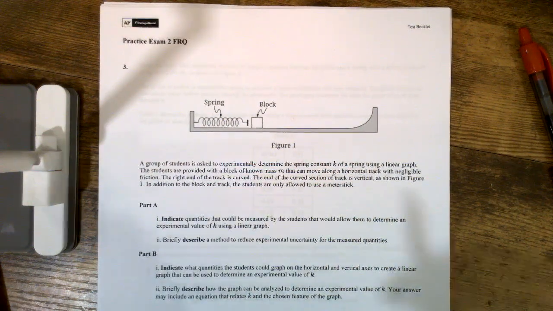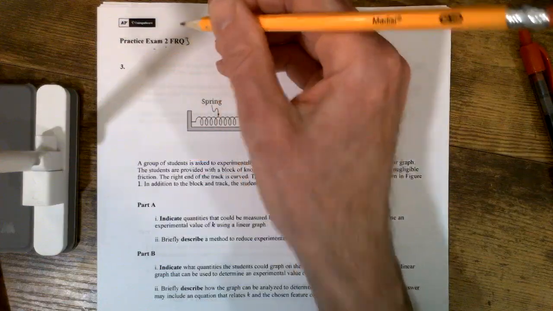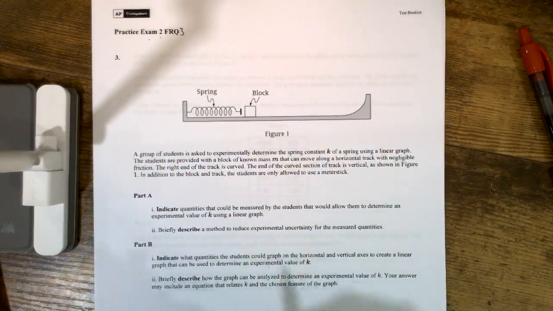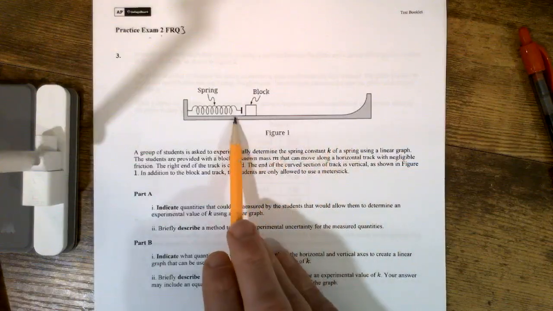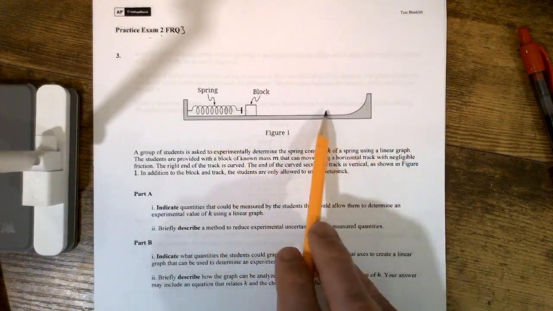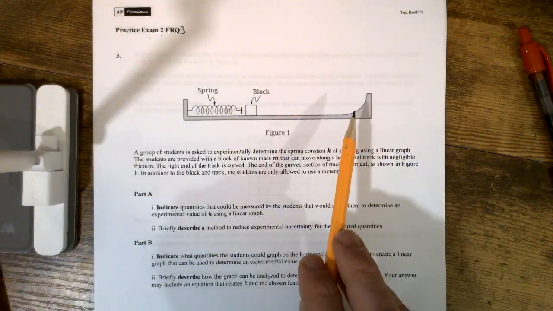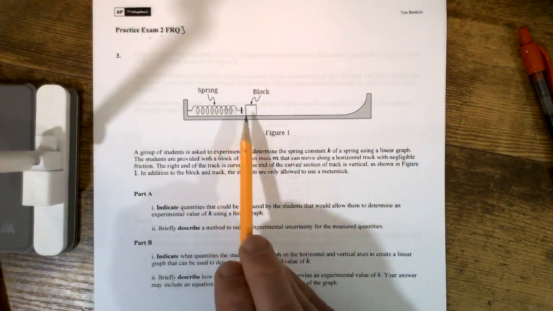Here we go with question 3. This is practice exam 2, free response question number 3. All right, so we have a setup like this, and when I see something like this, I'm automatically thinking it's going to be something with energy. You've got a spring and a block, you've got a ramp with a curve, it's going to be a conservation of energy thing somewhere inside of here, probably. Maybe an oscillation, we'll see.